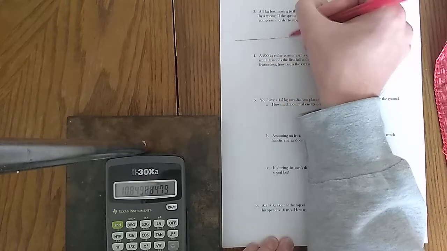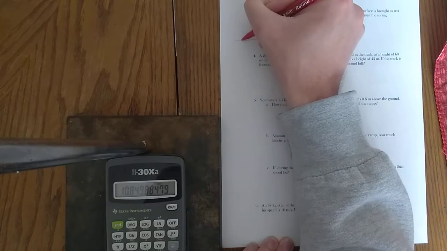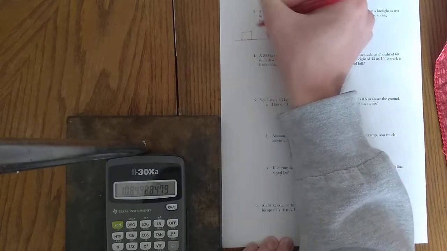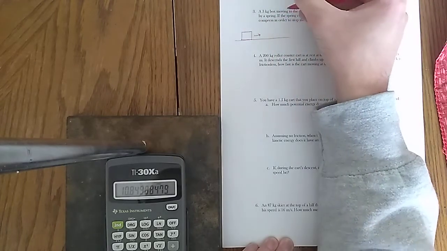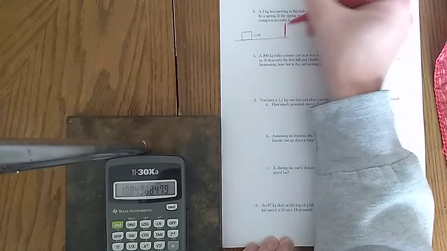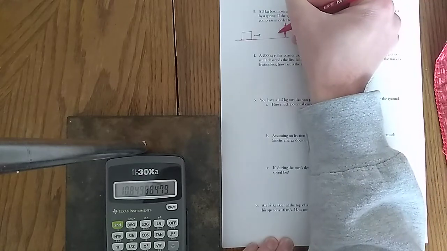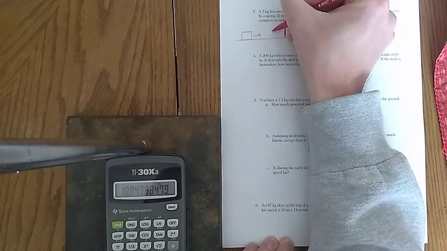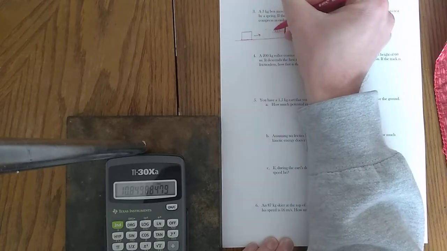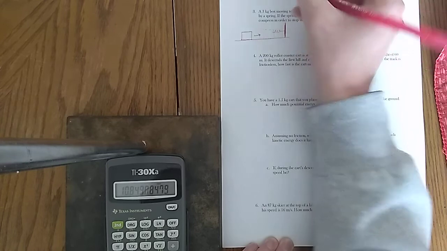We have a surface. It is frictionless. We have a box moving on that surface, moving this way. And we have a spring. I'm just going to attach that spring to a wall. And at some point, the box is pushing that spring in.